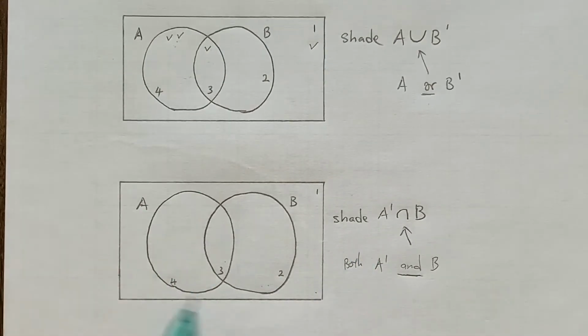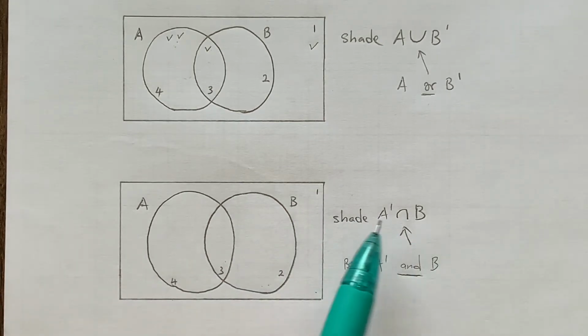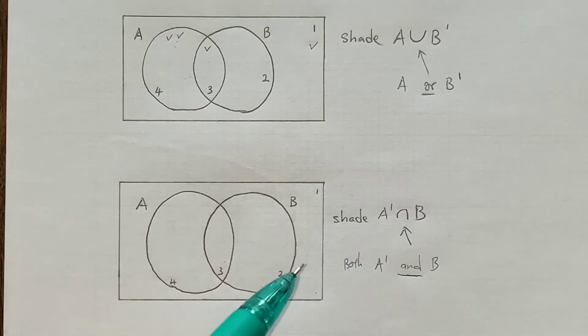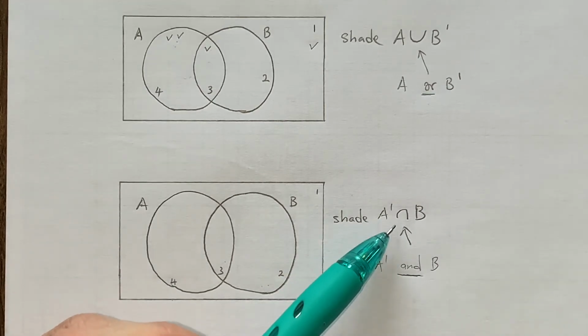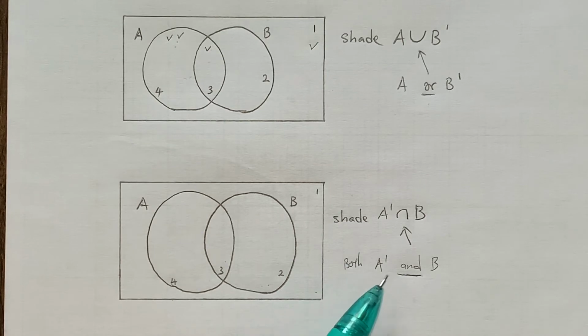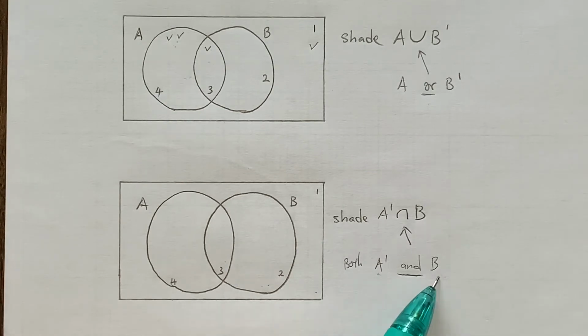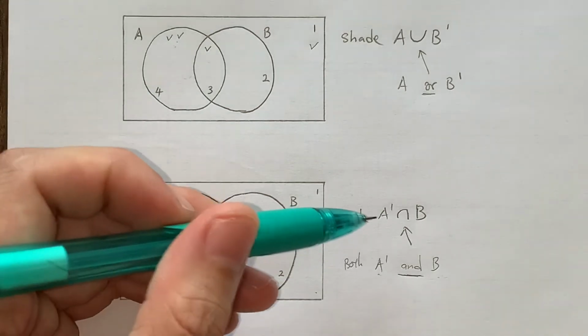Now in that same light, let's move on to the next part. You can see it's the same Venn diagram, still 1, 2, 3, 4, I labeled already. Again, I have 2 regions, but the difference is this time it is intersection. Now in terms of English, intersection means both A prime and B. So I need to be covered by both and then I shade, which means let's do it normally.